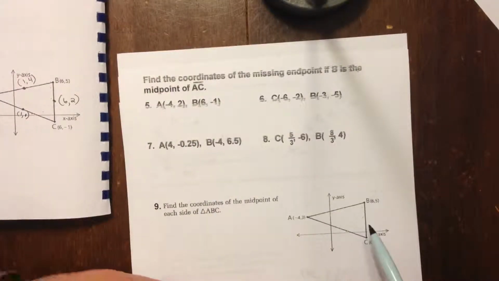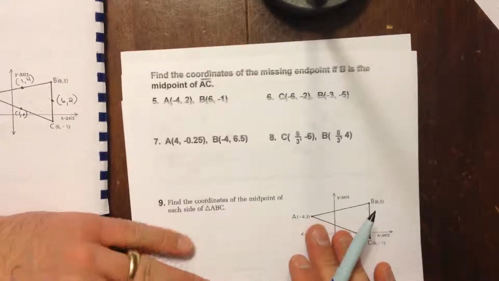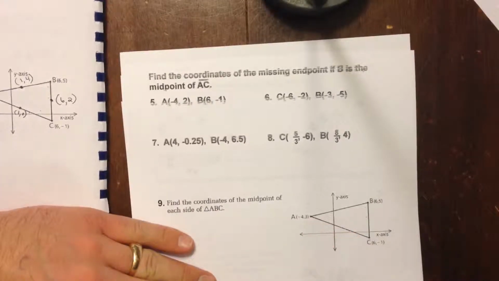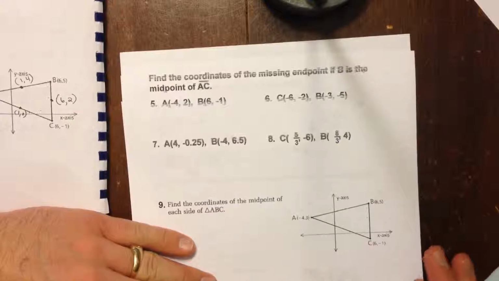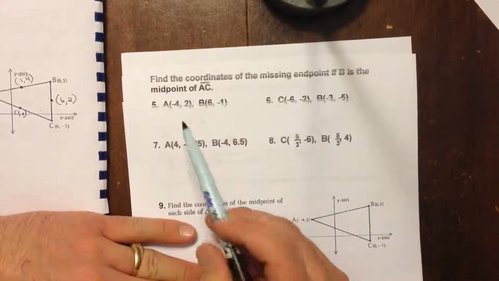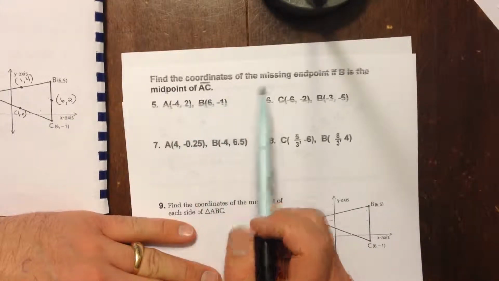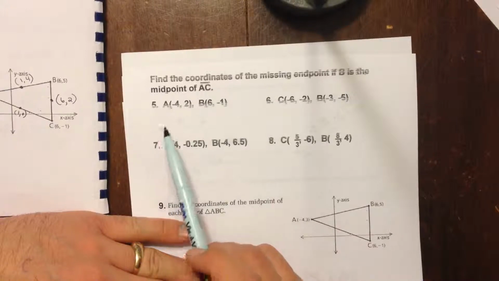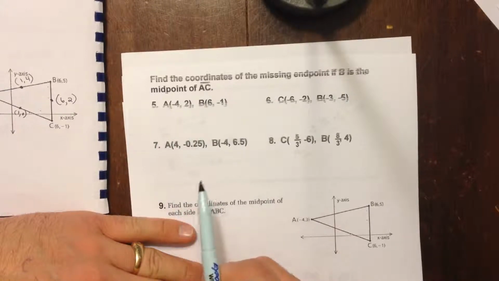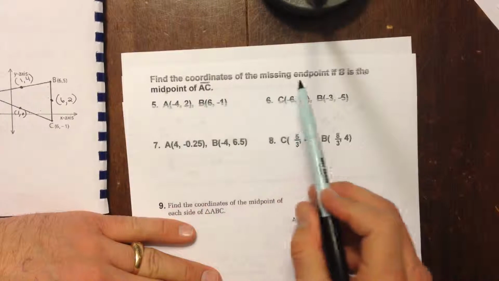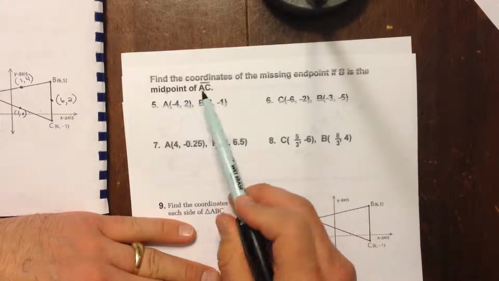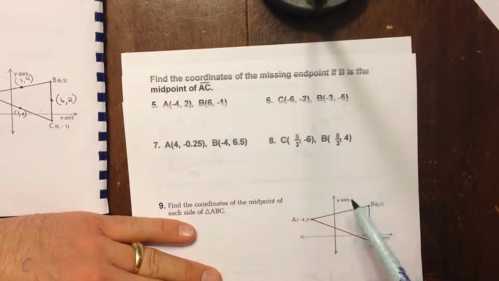Now, this is one like we had before, like number 3, I believe it was, in the sample problems. It gives you the coordinates of the midpoint. It says, find the coordinates of the missing endpoint if B is the midpoint of AC.